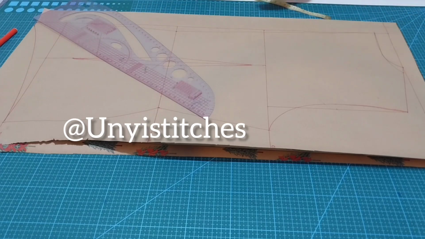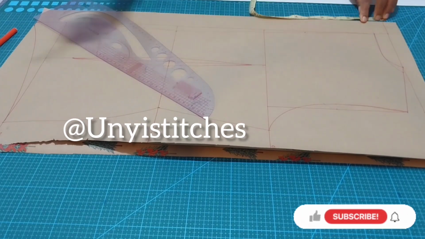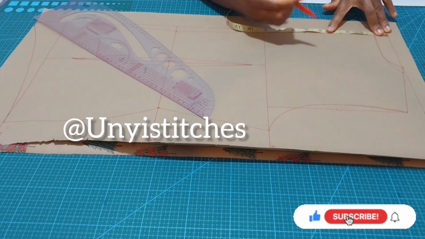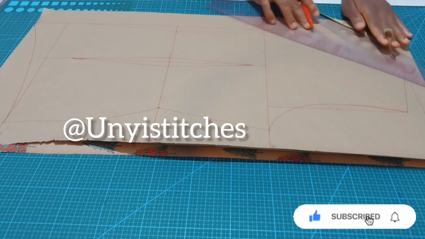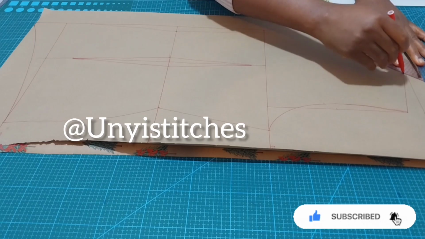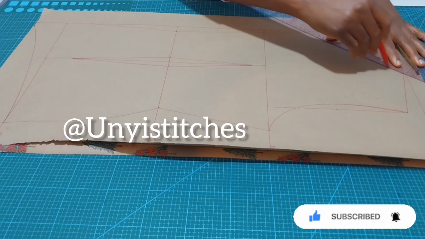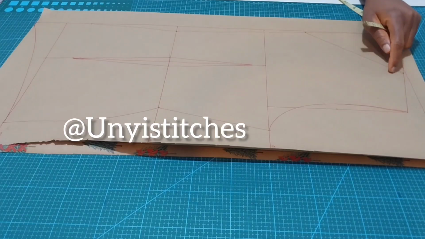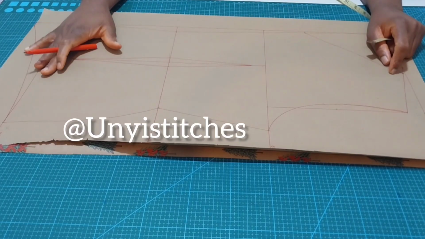So I will come down by 6 inches. This is my 6 inches. Let me use my marker so that it will be visible. Then I'll connect it this way. Can you see? So this is how I want my back to be.